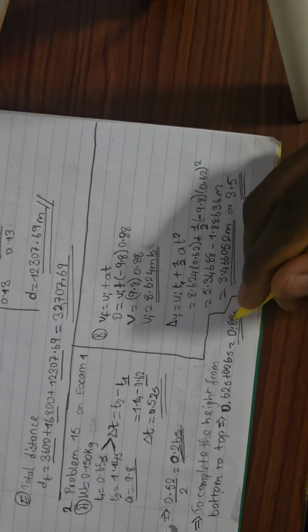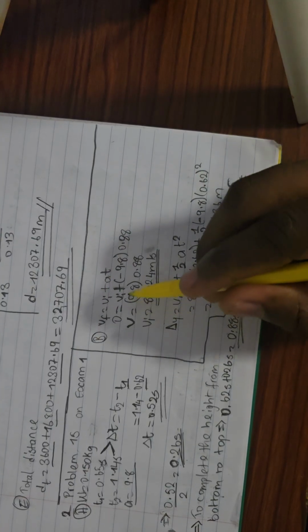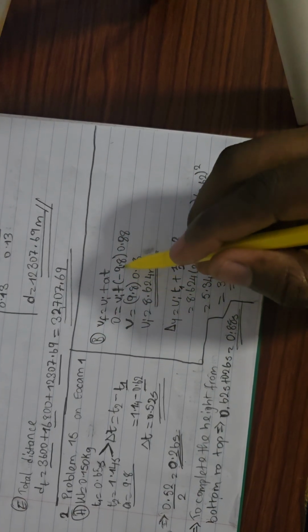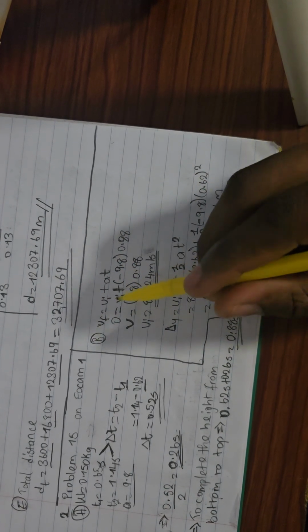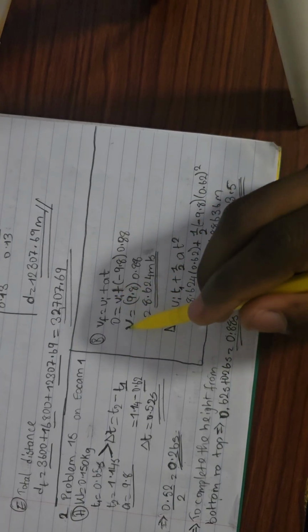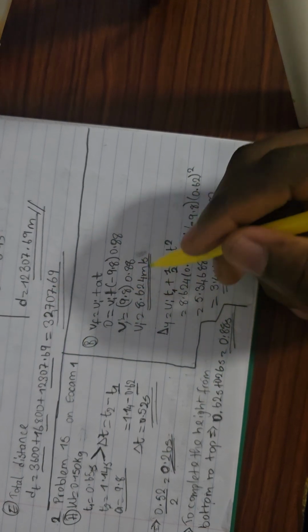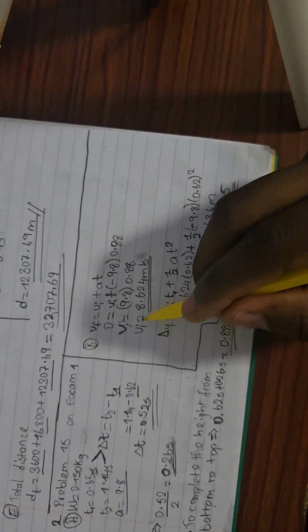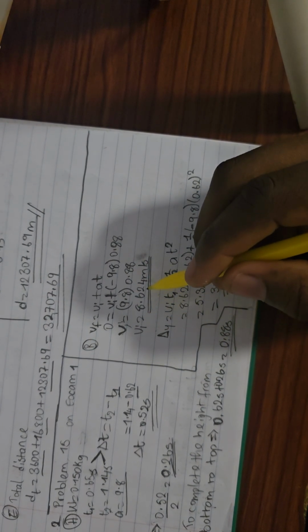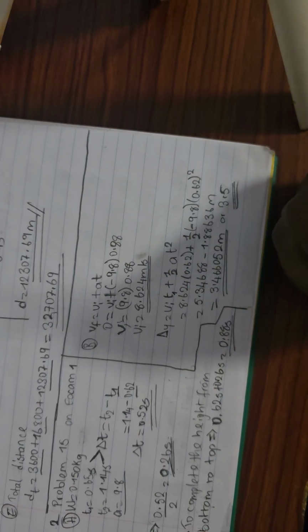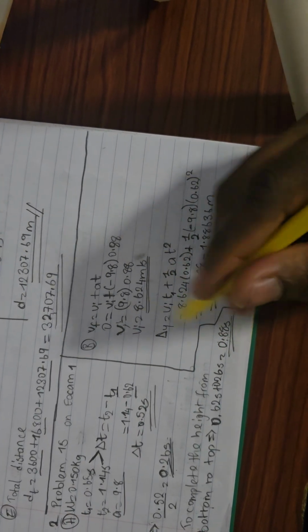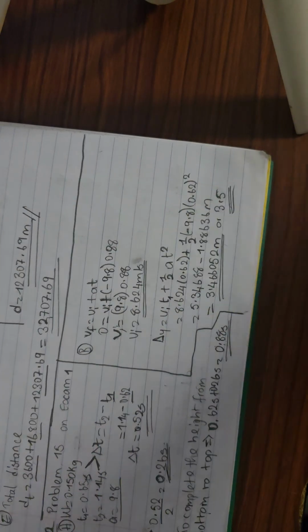T is 0.88 seconds, and A is gravity, minus 9.8. So VI, move it to the left hand side of the equation to get the answer. Multiply this, gives us the initial velocity of 8.624 meters per second.